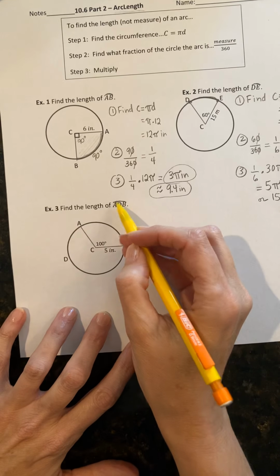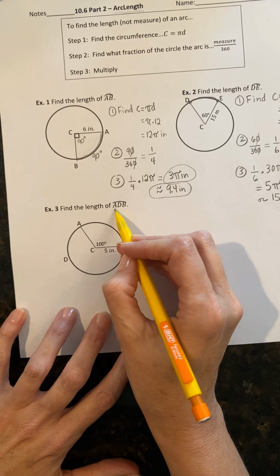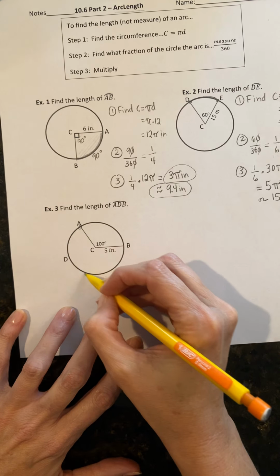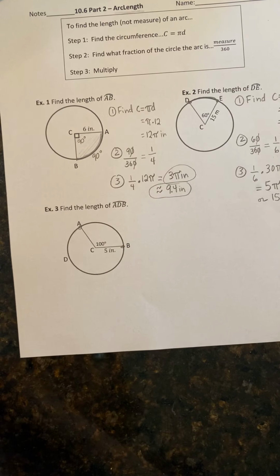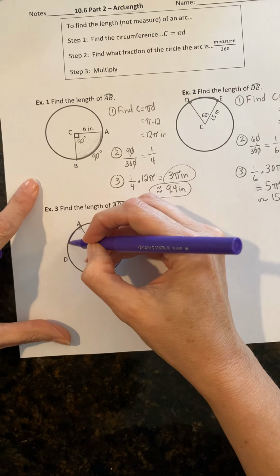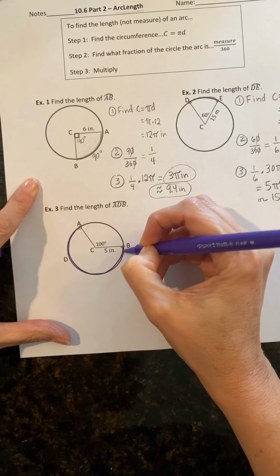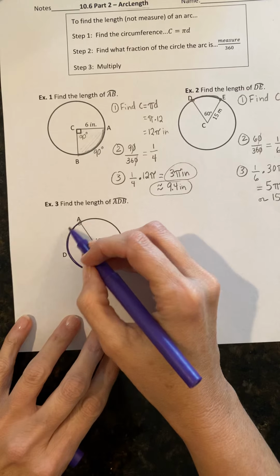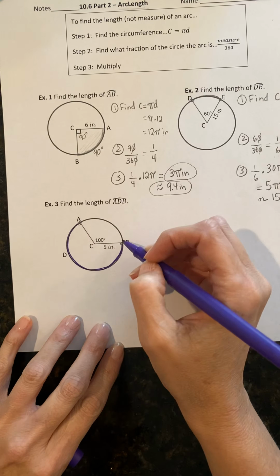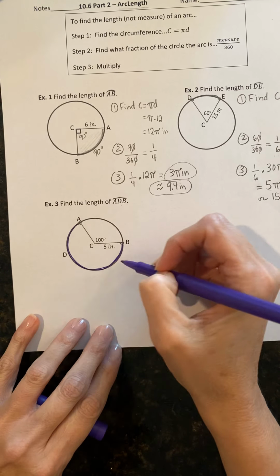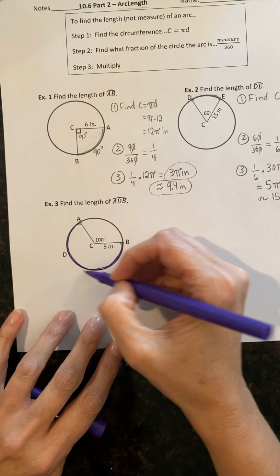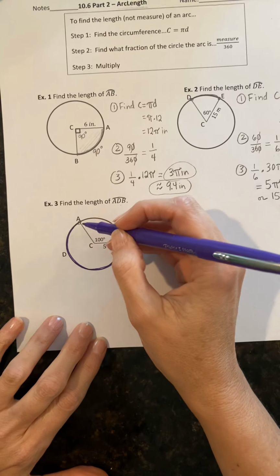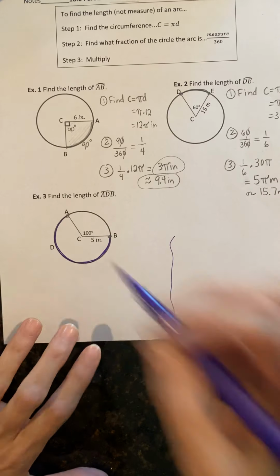All right, this one, they want the length of a major arc. So here's the major arc. Starts at A, passes through D, ends at B. So it's this one. All right, you have two options. You can find the length of the minor one and subtract it from the circumference, and that would give you the rest. Or you can go ahead and just find the length of this arc using its angle measure, okay? So here's what I mean. I'll show you both ways to do this.